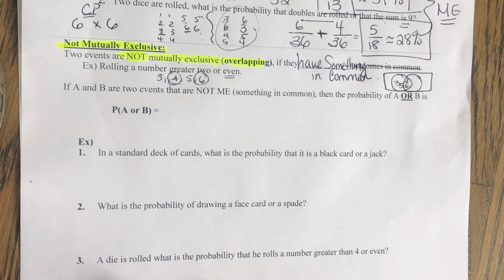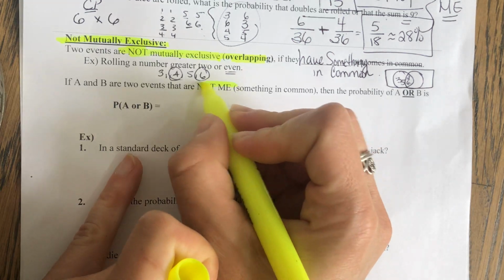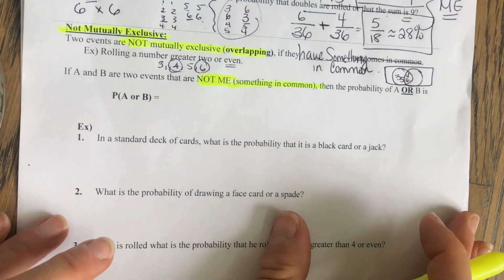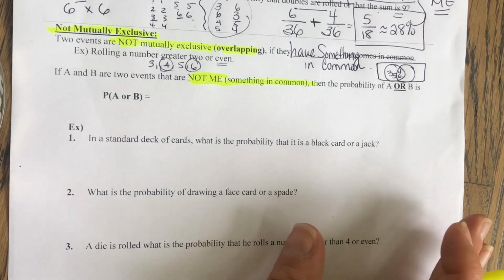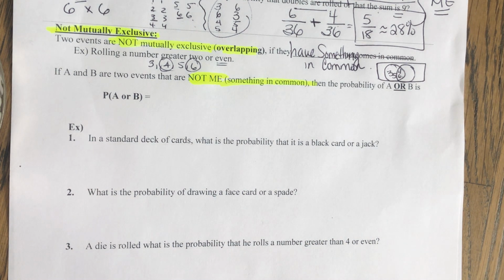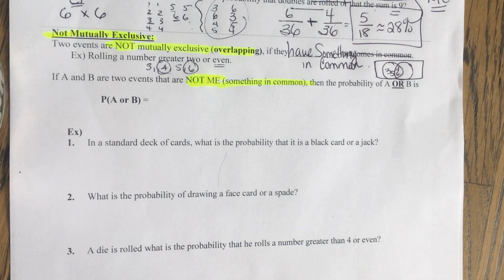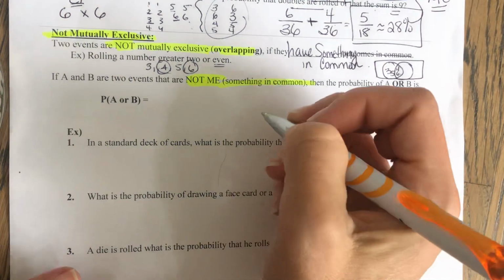So, to find 2 events if they're not mutually exclusive, which means something's in common. When you're doing these problems, you have to first decide, just like you did yesterday with independent and dependent, like replacing. To replace or not replace, you have to take that into account. It's really important. Are they mutually exclusive or are they not? Do they share something?